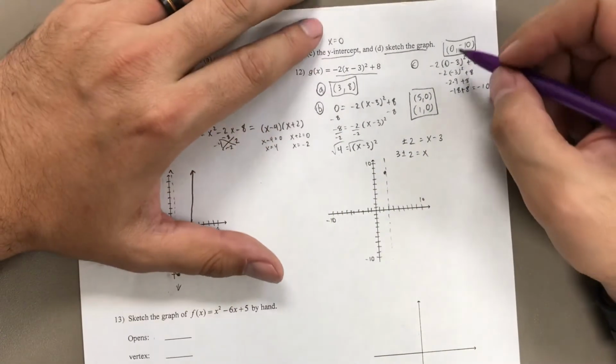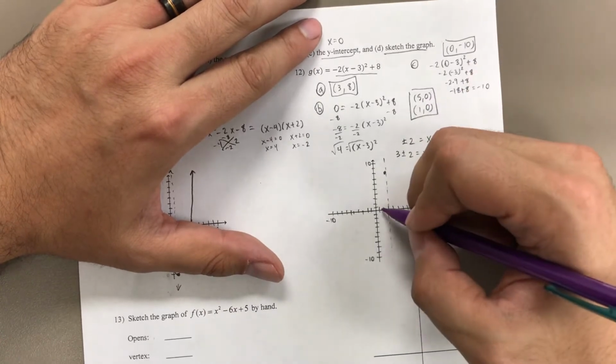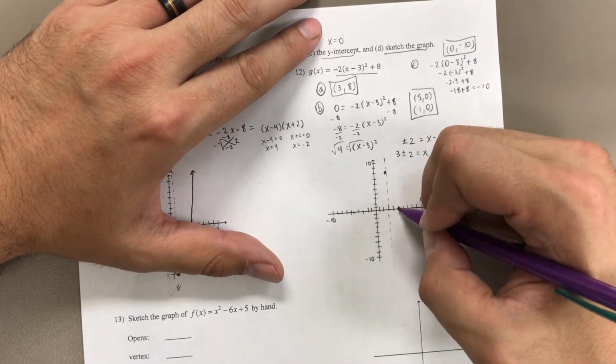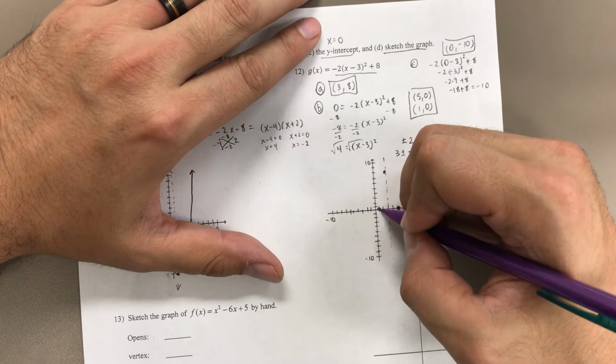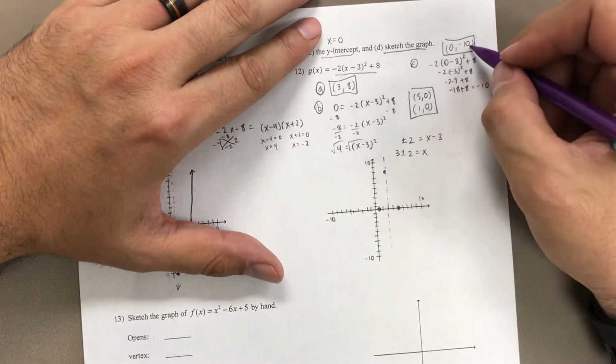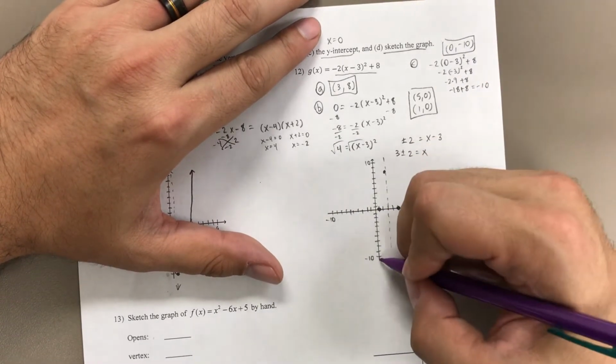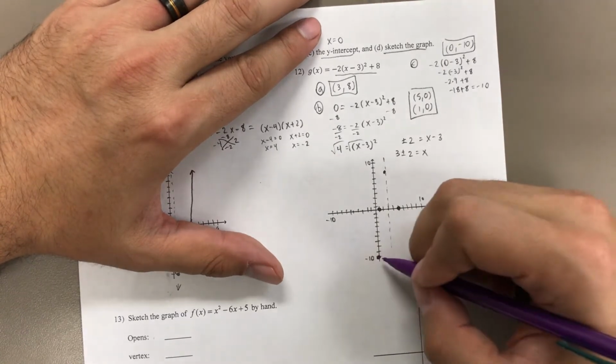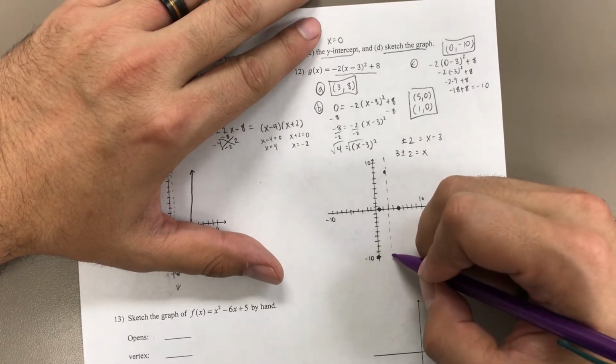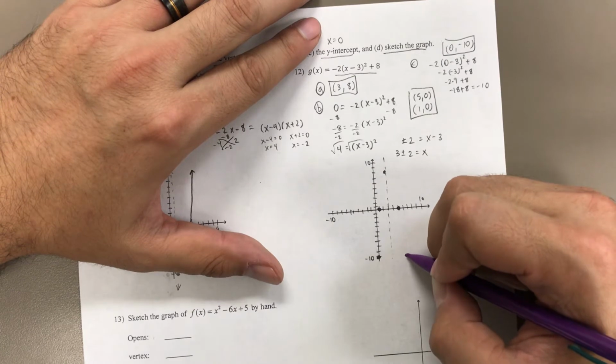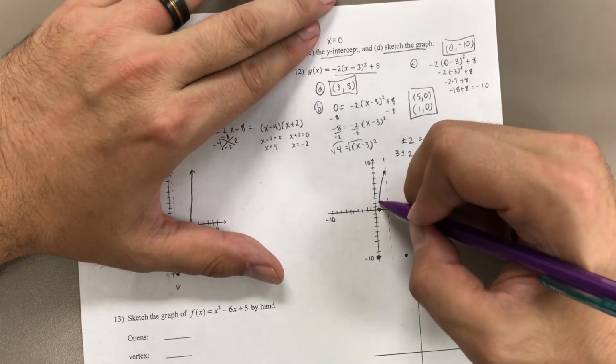And then we've got, let's see here, 5, 0. So 1, 2, 3, 4, 5. 1, 0. So over 1, up 0. And then also our y-intercept, 0, -10. And I can reflect that also. So let's see, it's 1, 2, 3 away from the axis. So 1, 2, 3 puts it right there. And then we've got our graph.